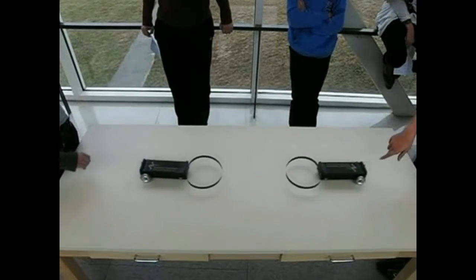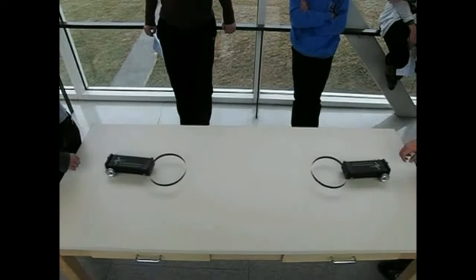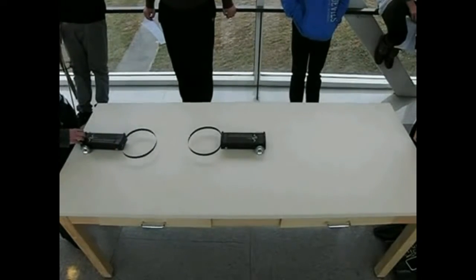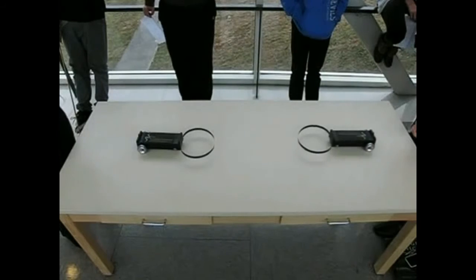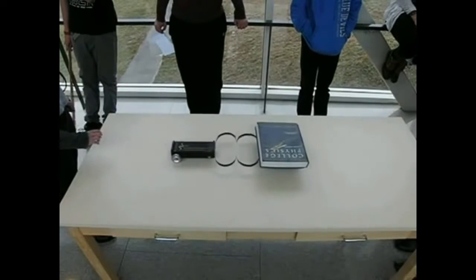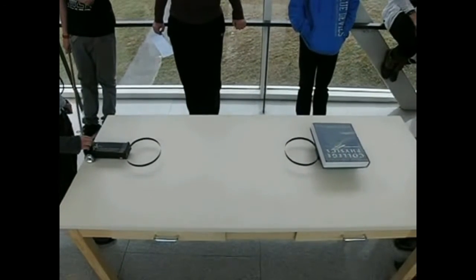The cards in this video show that no matter the situation, the springs push off each other with the same amount of room. This means they exert the same force on each other.